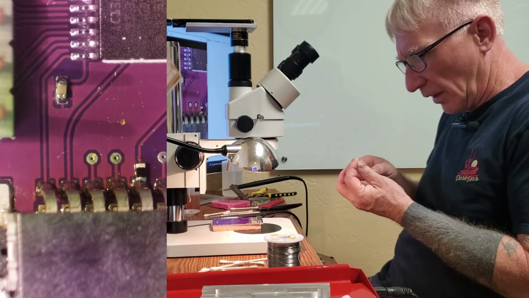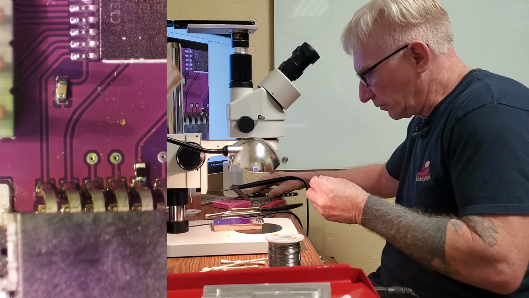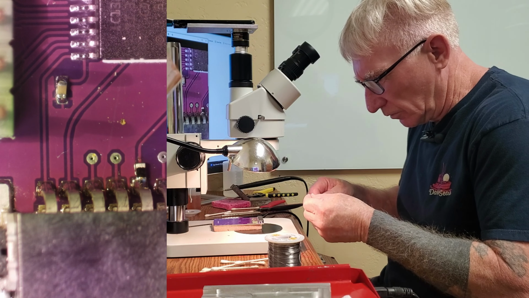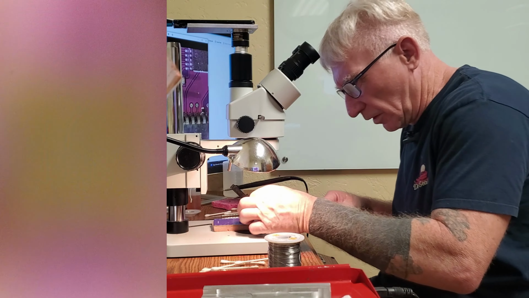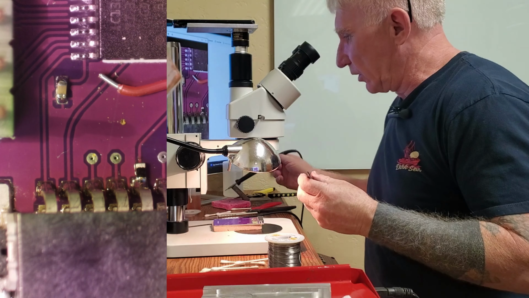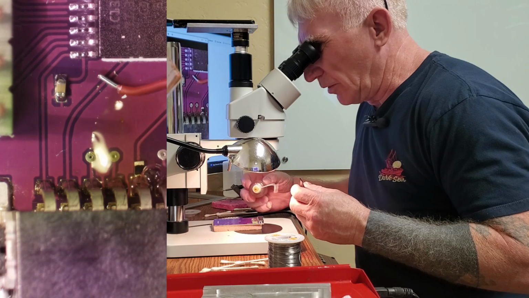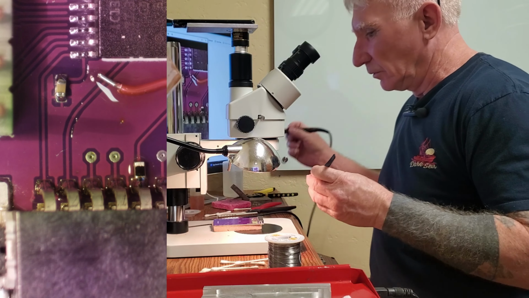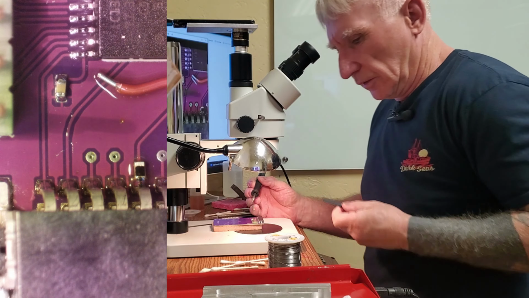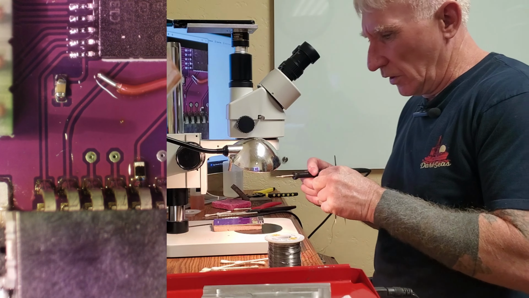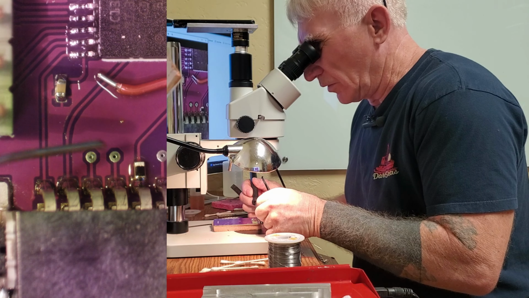This is a small one, folks. Now, let's try to get that thing soldered on there. I think I need just a dab of flux right there. And a little bit of solder on the end of the resistor right there.